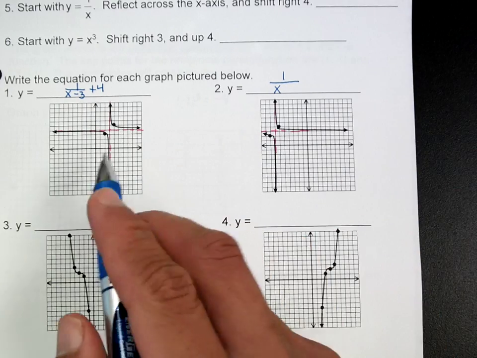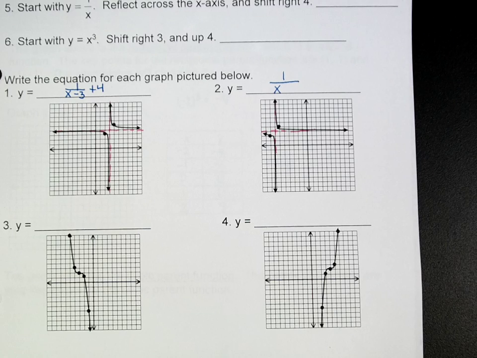And by the way, you don't have to worry about these being stretched. There never are. On this lesson, they never stretch them or shrink them. Right? Because that's kind of weird.